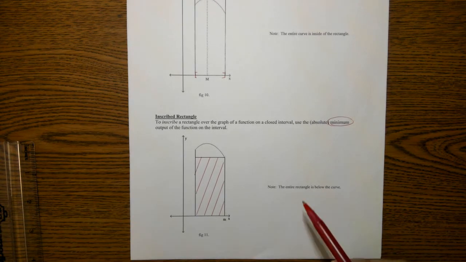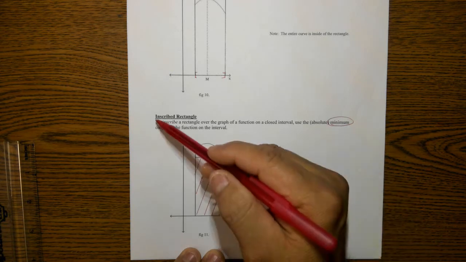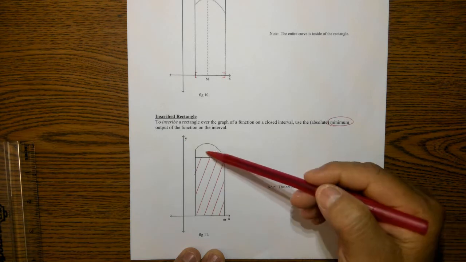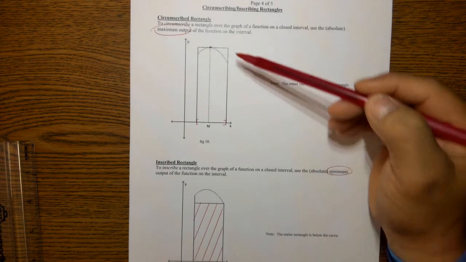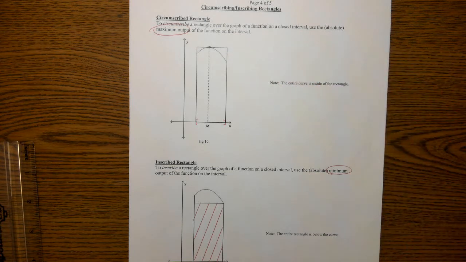You can see that the entire rectangle is inside the graph of the function, it's inscribed. Notice the gap up here in between, that's above the curve but below the rectangle.